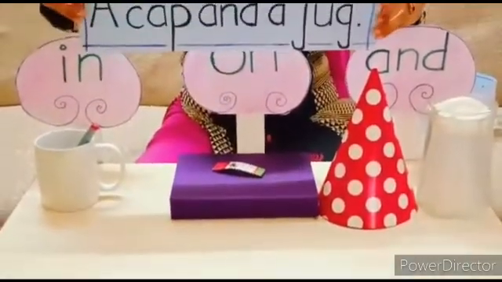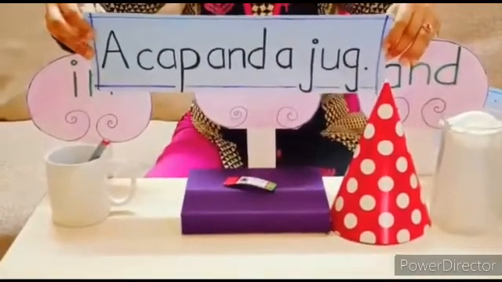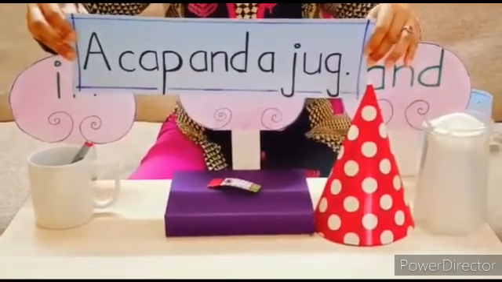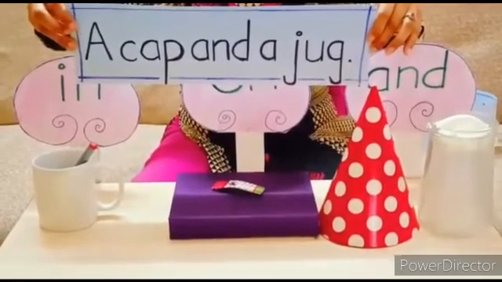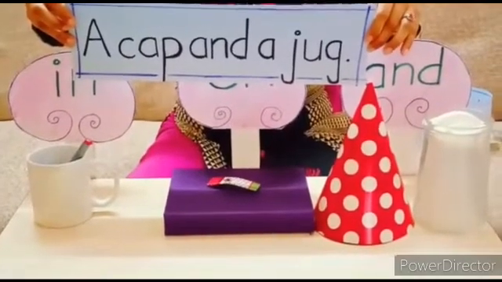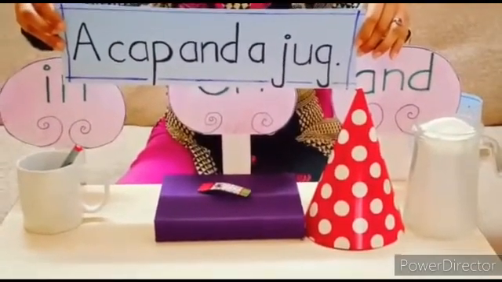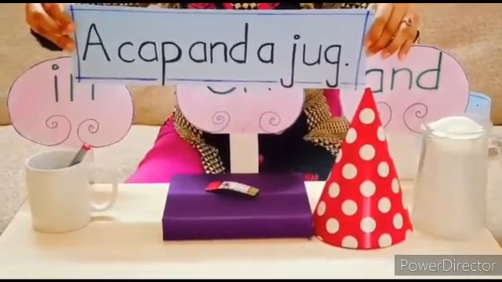Now read the sentence. A C-A-P, cap, A-N-D, and, a J-U-G, jug. A cap and a jug.